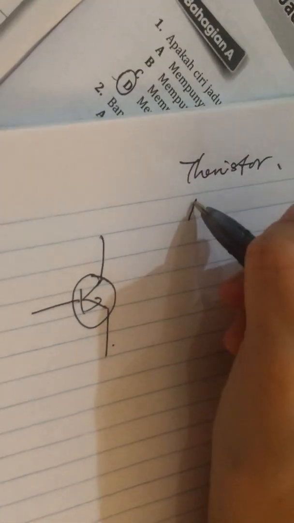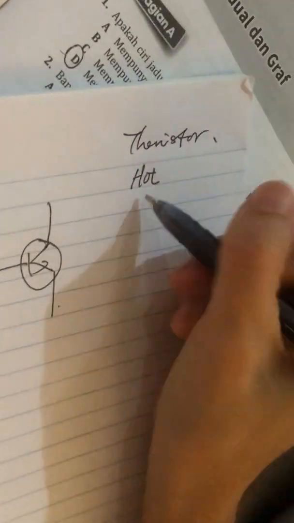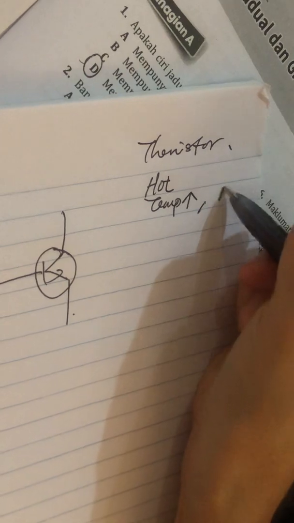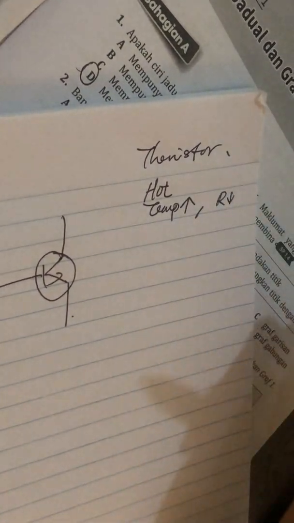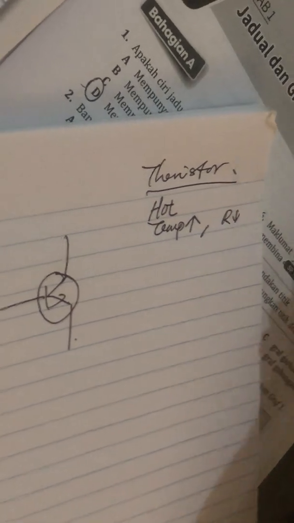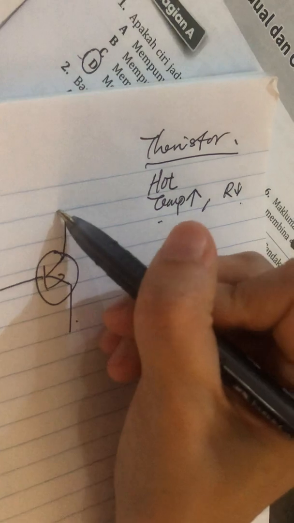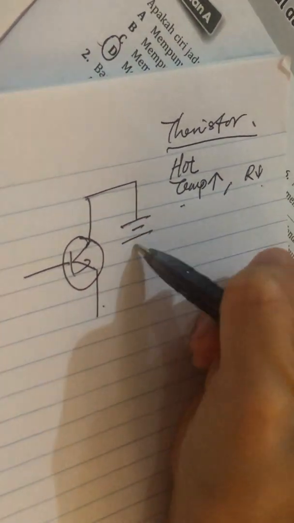Okay, our last one is the thermistor. You have to remember a thermistor is a resistor that is very sensitive to heat. When it is very hot, when the temperature is very high, the resistance will drop. It is not like a normal ohmic conductor, we know, right? So it is like the opposite. When the temperature is very high, the resistance drops.